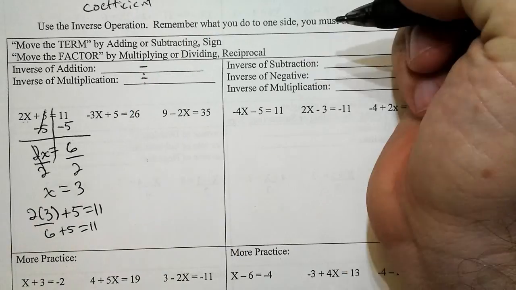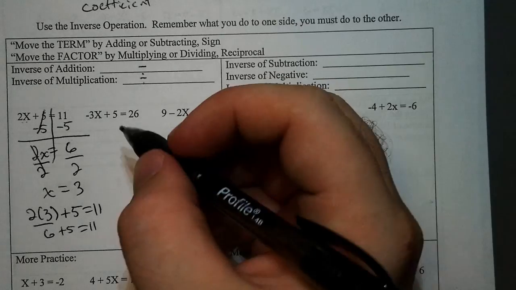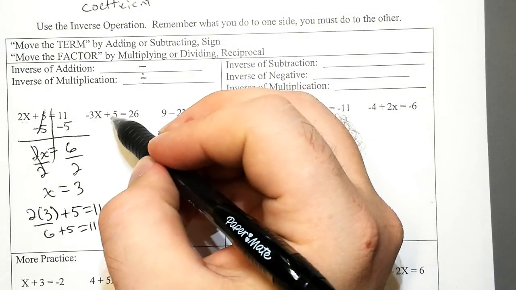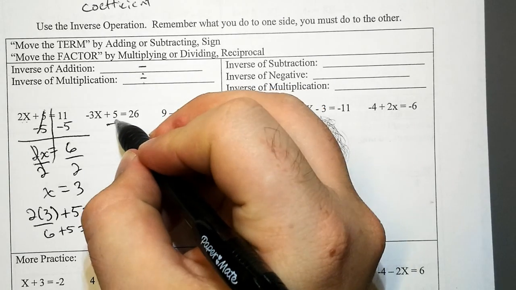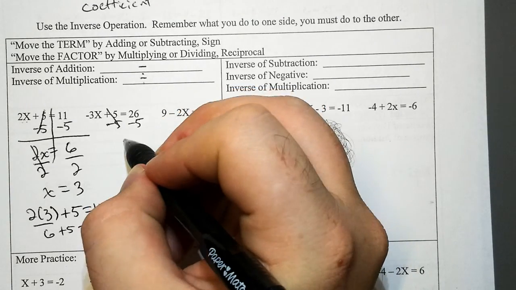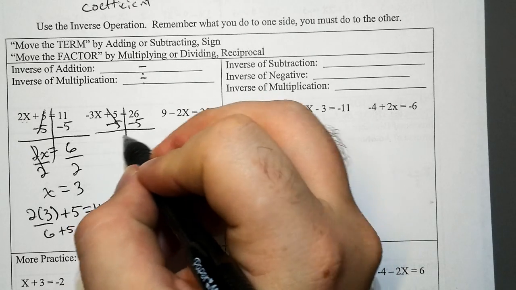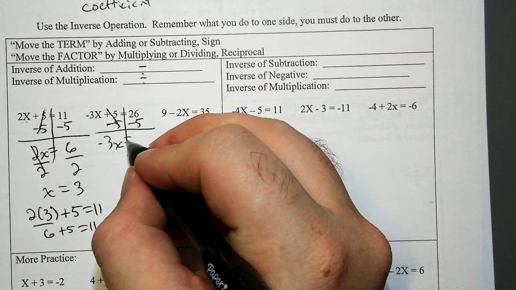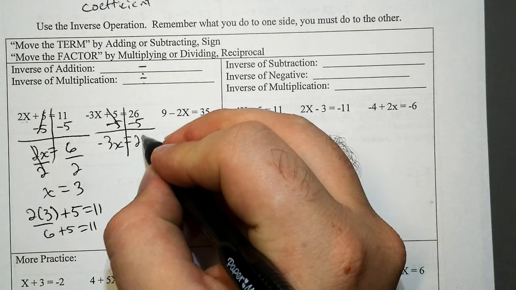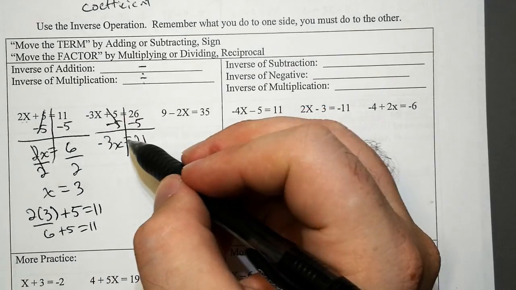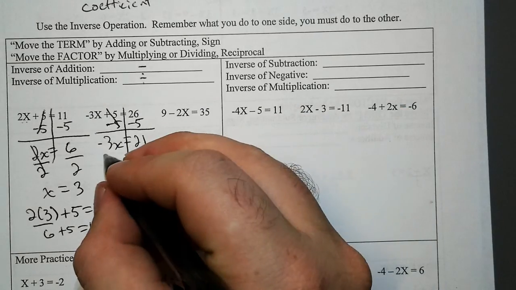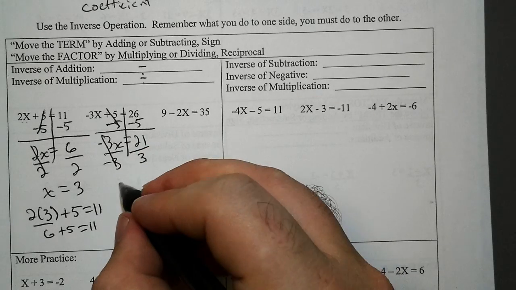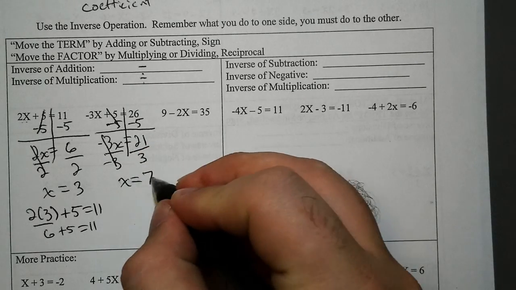We're going to do the same thing on these other ones. So negative 3x plus 5 equals 26. First, you want to move your number that's by itself. So minus 5, minus 5. Boom, and we get negative 3x, don't forget that negative, is equal to 21. And now we've got to get rid of this multiplied by negative 3, so we're going to divide by negative 3. Those cancel, and then we get x is equal to 7.